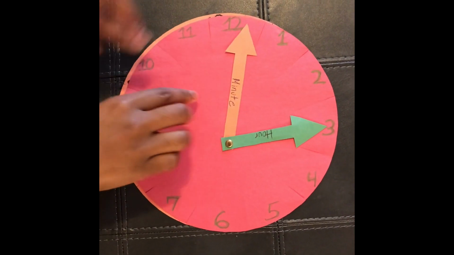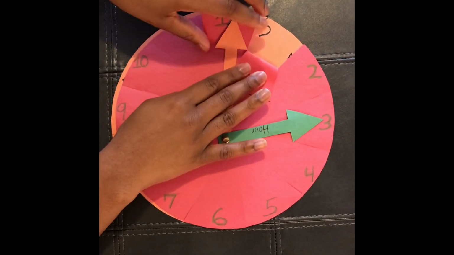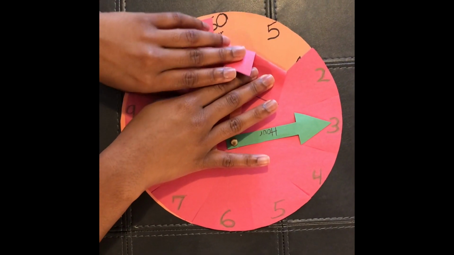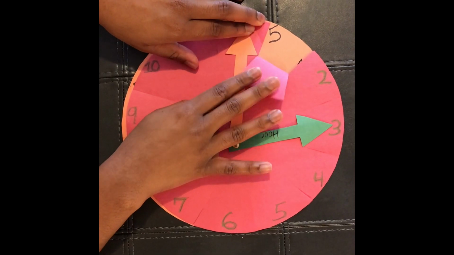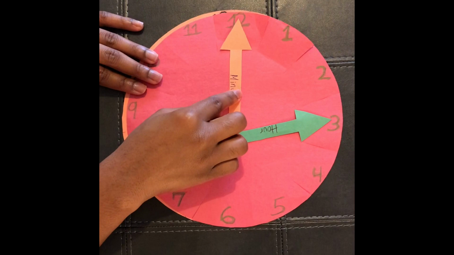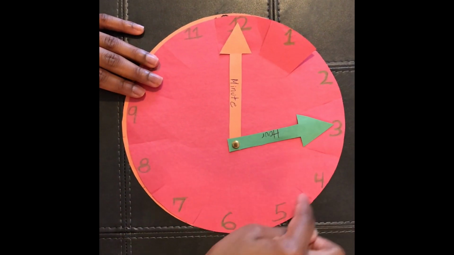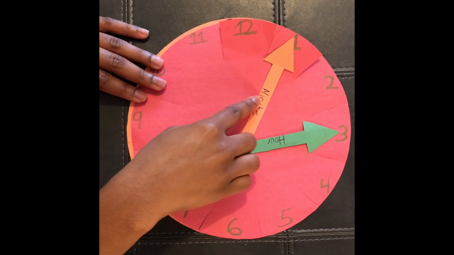I want you to take that 1, peel it back, and you should see 05, or 5. Okay? So we are going to count our minutes by 5. Remember, whenever you move the minute hand to any one of the numbers on the clock, you're counting by 5s, not by 1s. So let's move that minute hand back to 1.